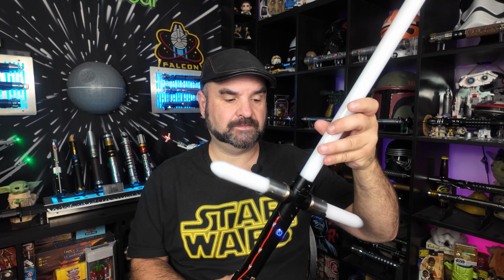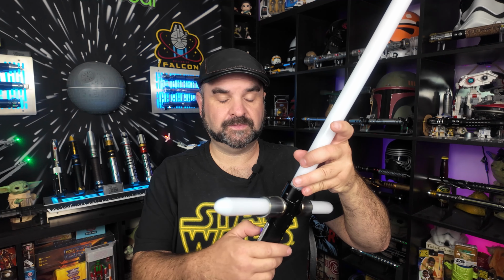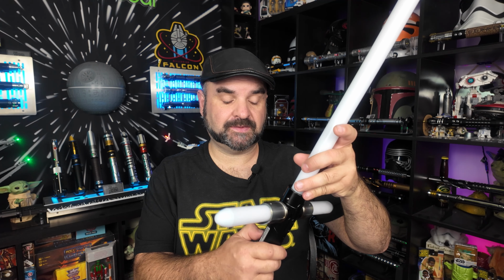To adjust volume, hold down the button, tap the hilt or the blade. Volume menu. Rotate the handle to change the volume. Minimum volume. Maximum volume. Tap the button to exit.